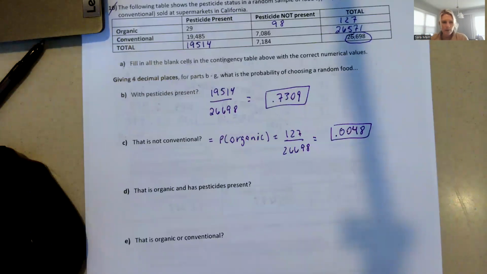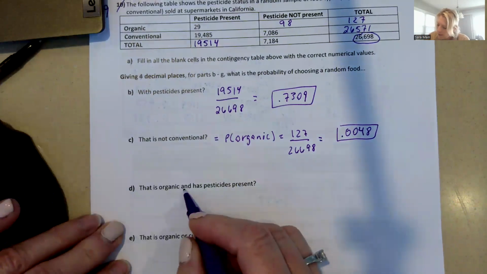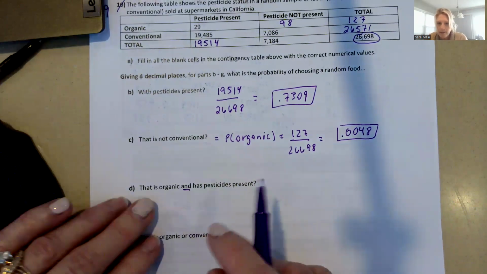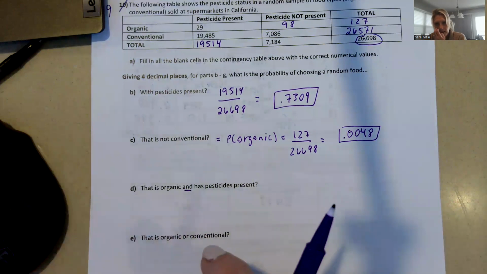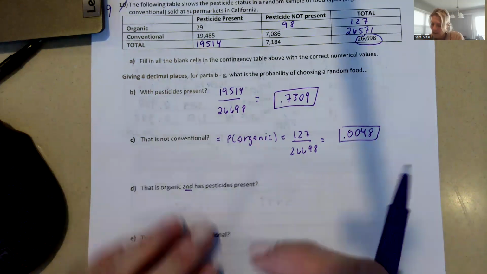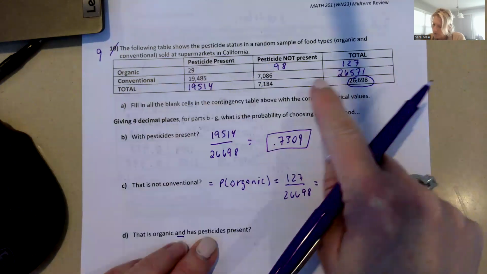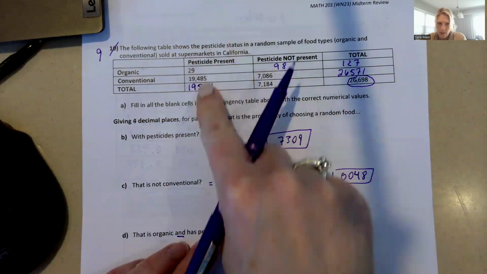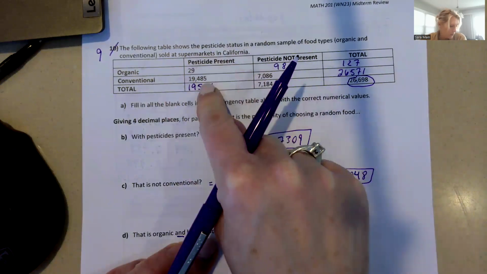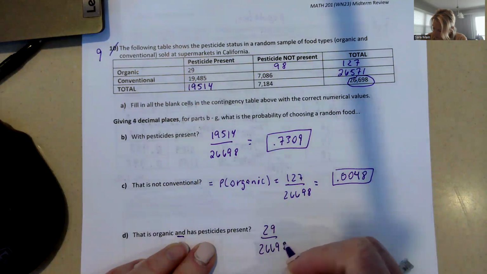D says the probability that it is organic and has pesticides. So and means they both have to be satisfied. It's an and. That means they're not mutually exclusive because there is an and, they intersect. So organic is the top row and pesticides present is the first column, and they overlap at 29 out of 26,698.